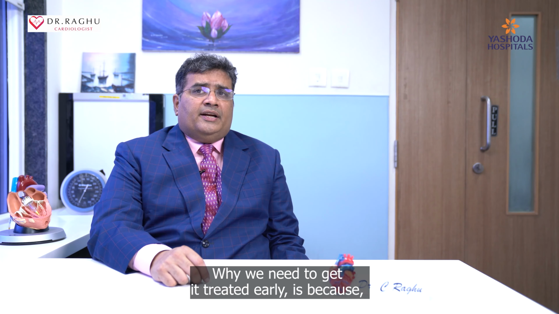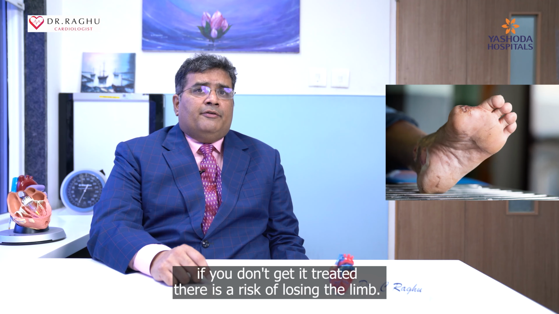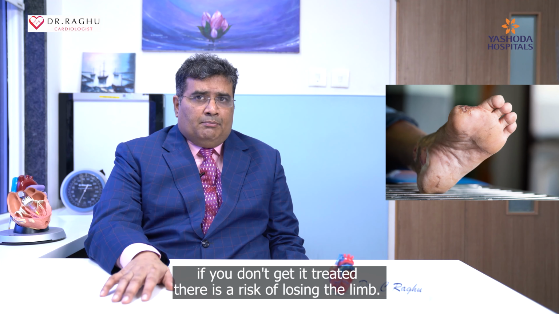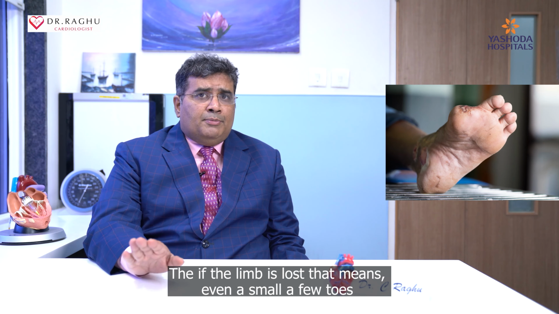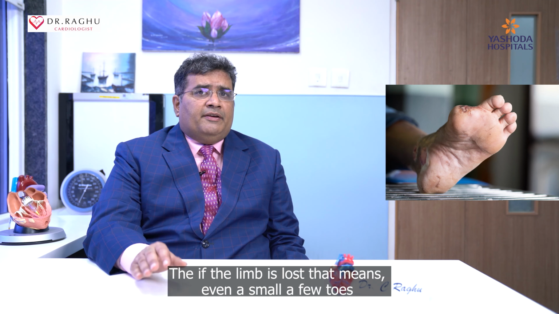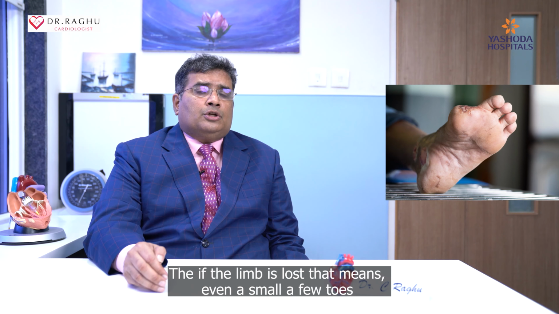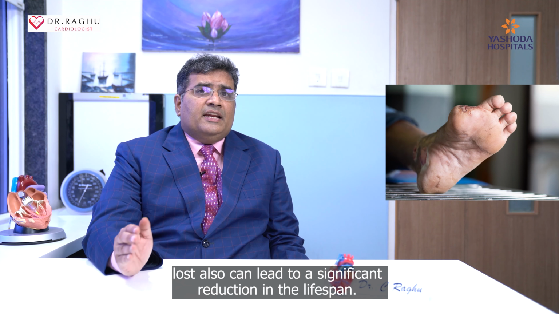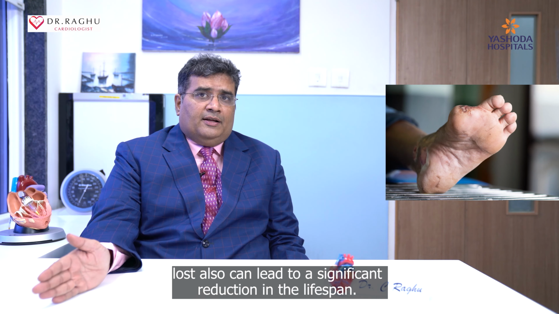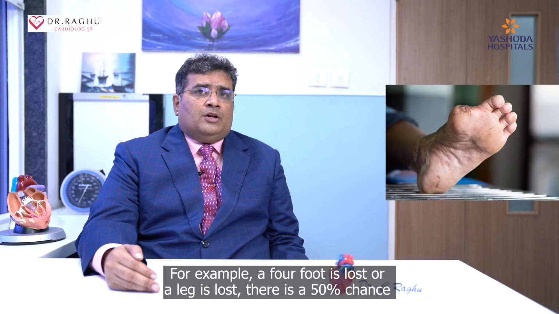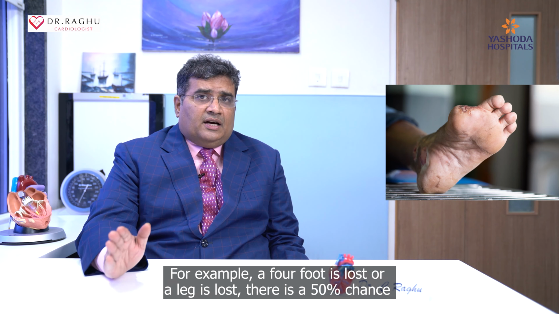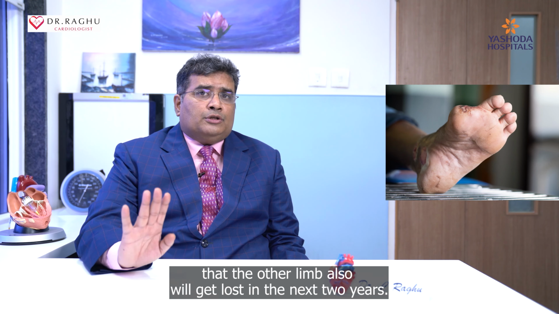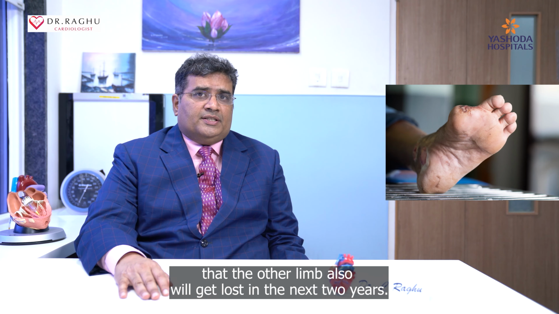Why we need to get it treated early is because if you don't get it treated, there is a risk of losing the limb. If the limb is lost, even a few toes lost can lead to a significant reduction in lifespan. For example, if a forefoot or a leg is lost, there is a 50% chance that the other limb also will get lost in the next 2 years.